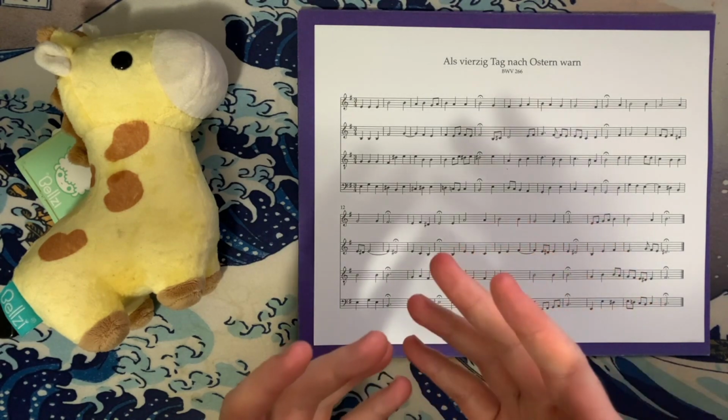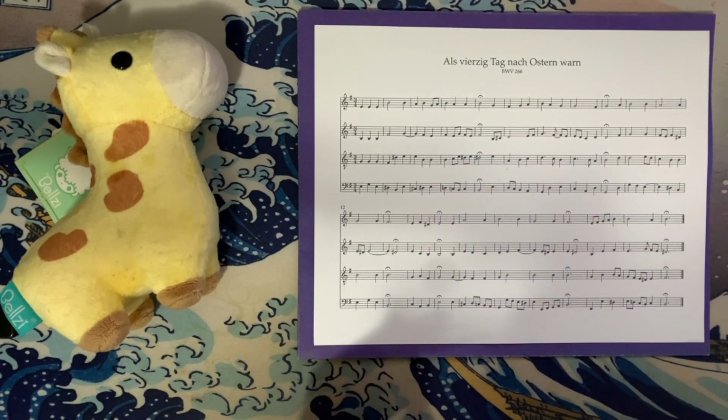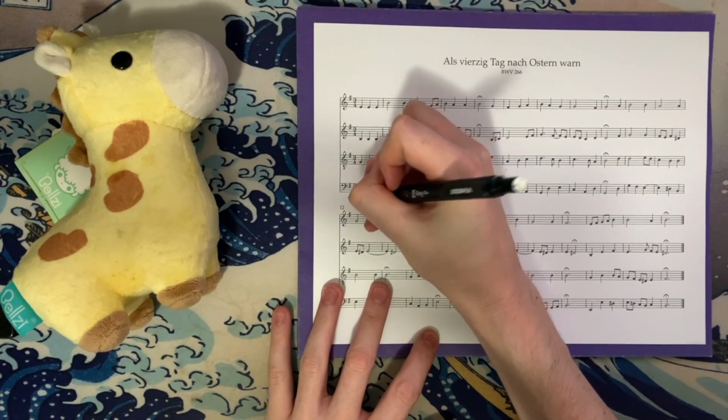So we're just going to hop right into the analysis. One sharp in the key signature. We're in 3/4 time. We start on E minor. We end on B major. Kind of interesting that we do not cadence in an authentic fashion at the end of the chorale, but I think the overall tonality of this chorale is E minor.